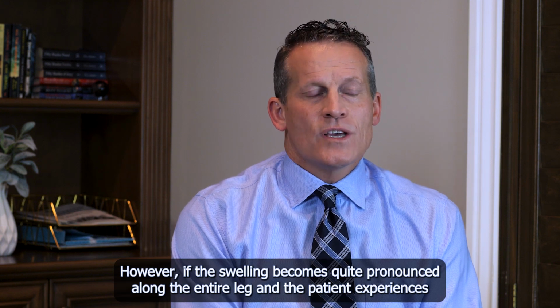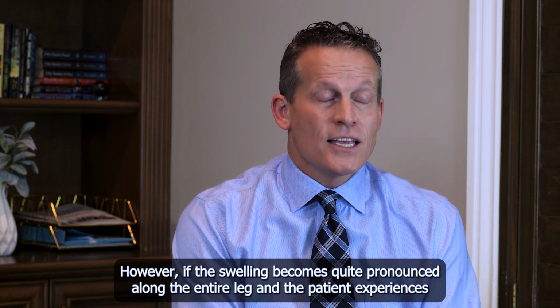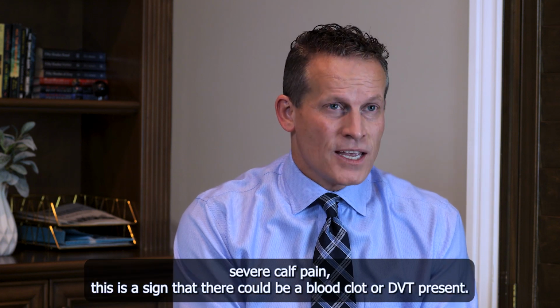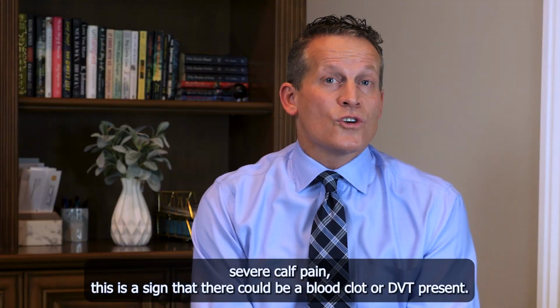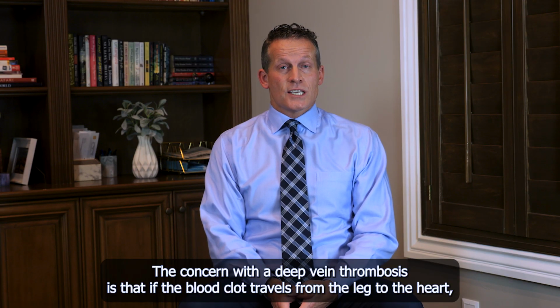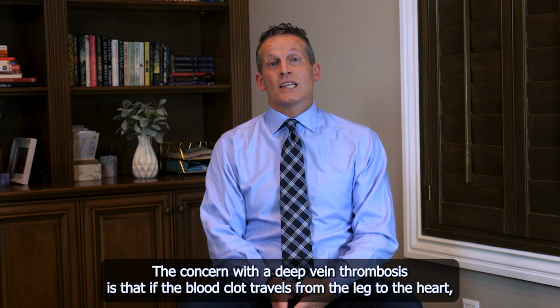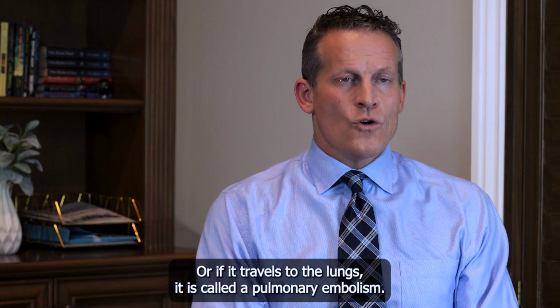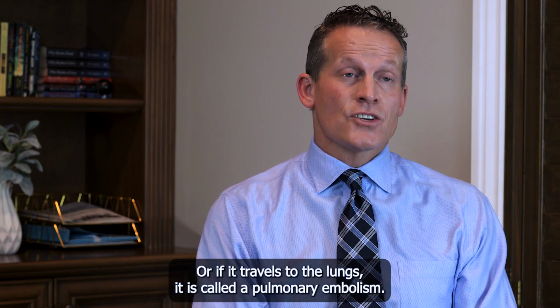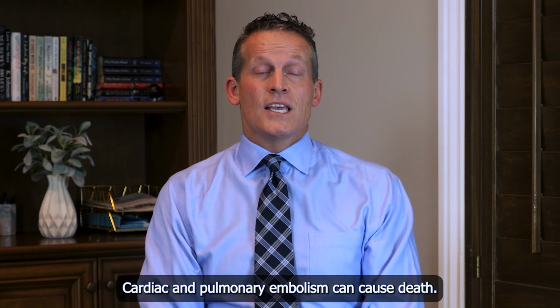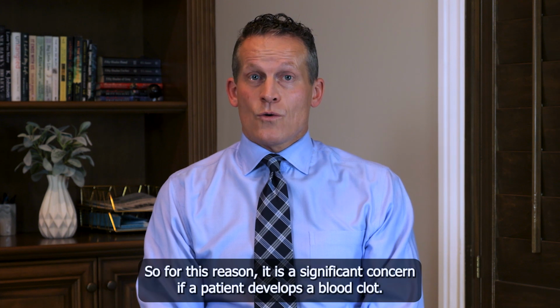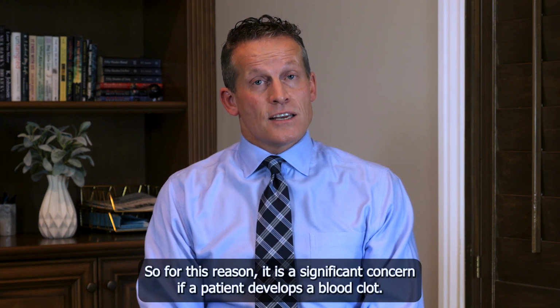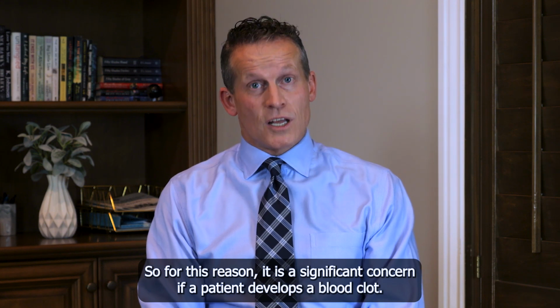However, if the swelling becomes quite pronounced along the entire leg and the patient experiences severe calf pain, this is a sign that there could be a blood clot or DVT present. The concern with a deep vein thrombosis is that if the blood clot travels from the leg to the heart, that is what's called a cardiac embolism, or if it travels to the lungs, it is called a pulmonary embolism. Cardiac and pulmonary embolism can cause death. So for this reason, it is a significant concern if a patient develops a blood clot.